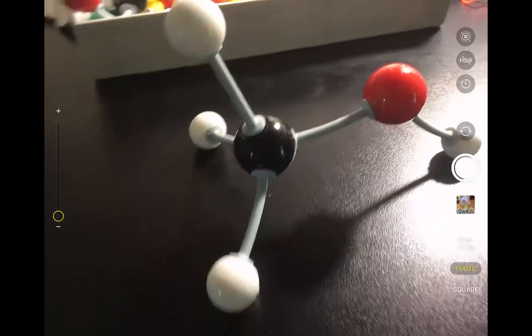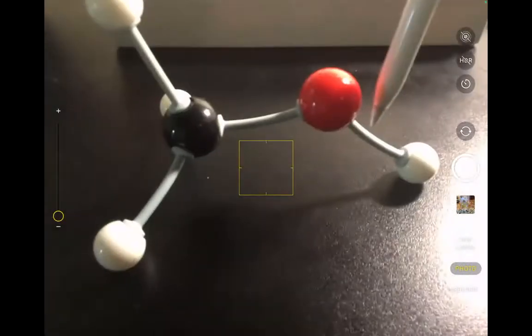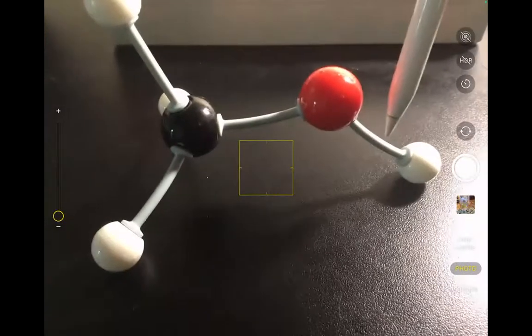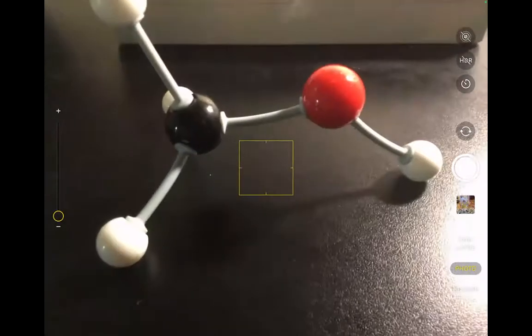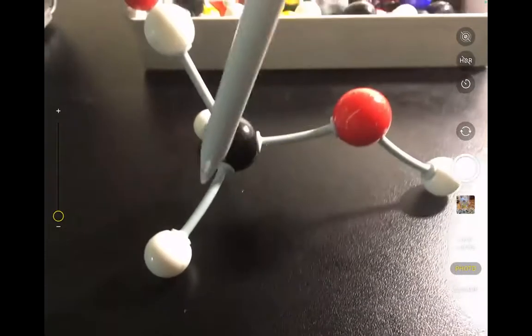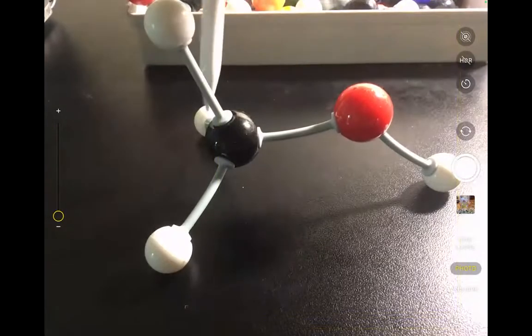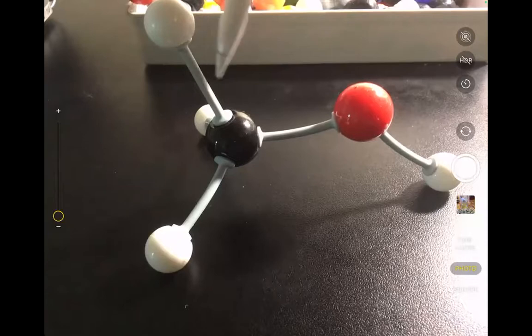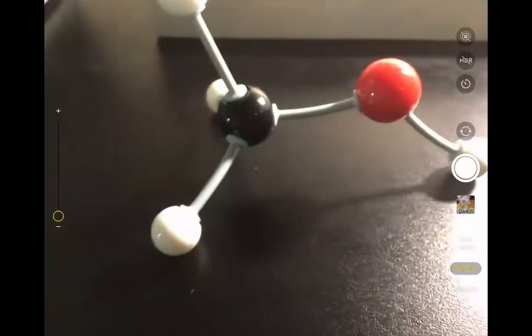Dashed, okay. And then what about this line right here? Be standard also. Yep, it's a standard or normal line. And so if this is your perspective for methanol, you have one wedged, one dashed, and then 1, 2, 3 standard or normal lines.